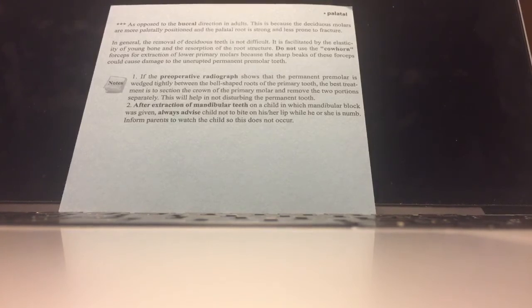Obviously, do not use cowhorn forceps for extraction of lower primary molars because the sharp beaks of these forceps could cause damage to the unerupted permanent premolar teeth. If the preoperative radiograph shows that the permanent premolar is wedged tightly between the bell-shaped roots of the primary tooth, the best treatment is to section the crown of the primary molar and remove the two portions separately. This will help in not disturbing the permanent tooth.